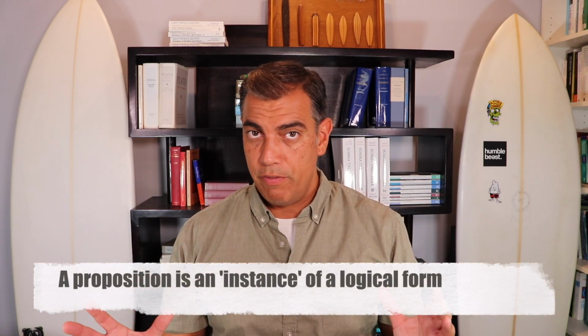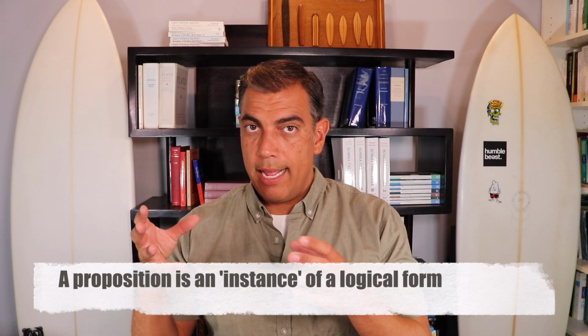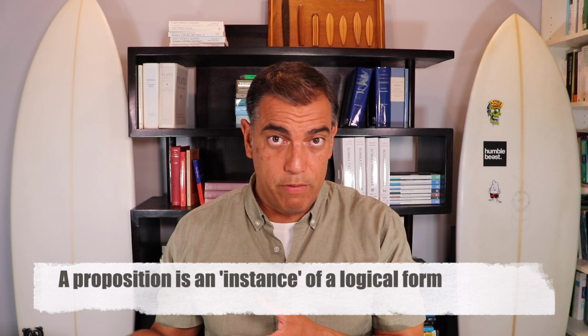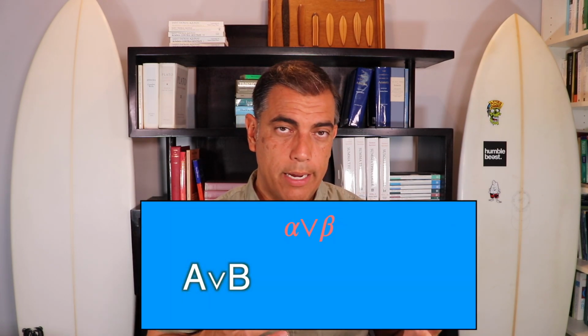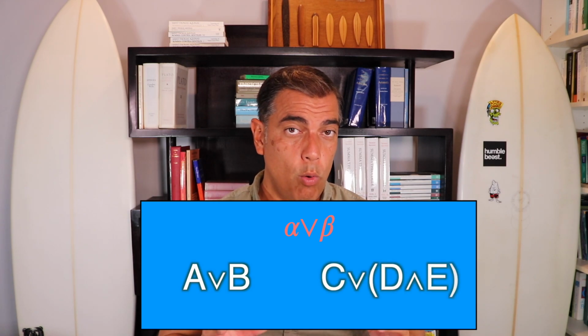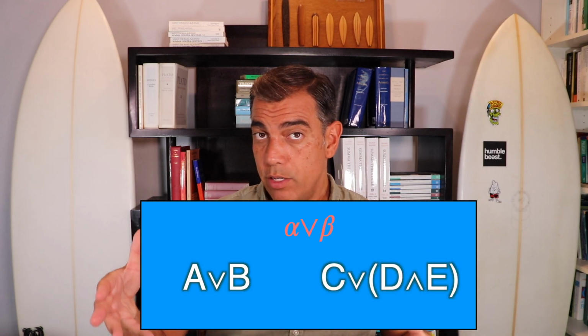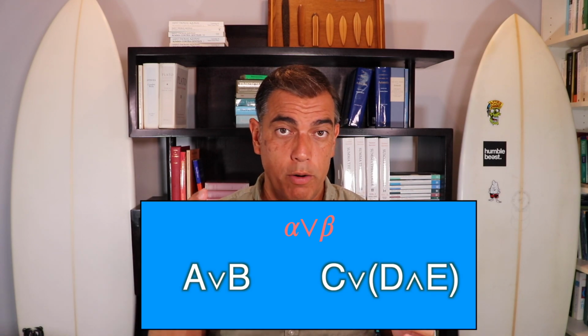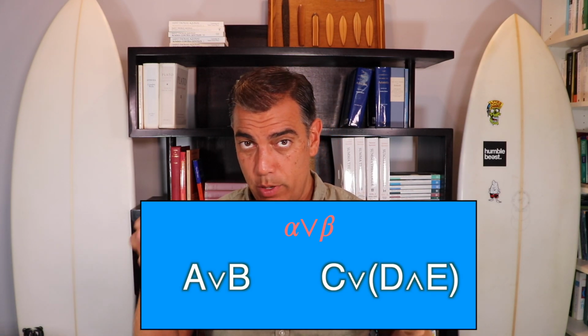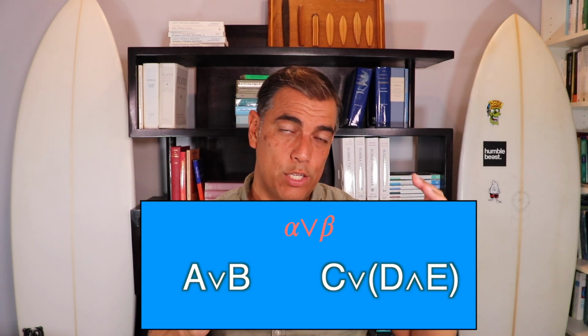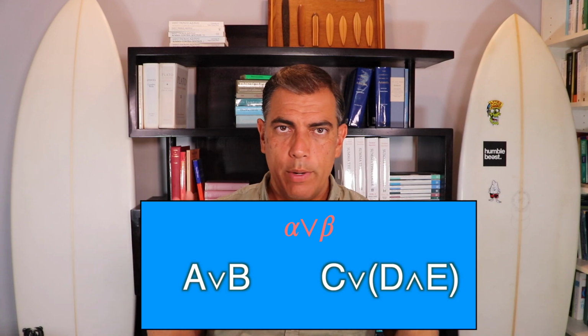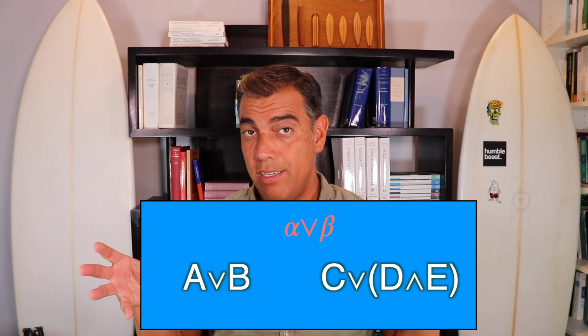Now, a little bit of important terminology before we move on to the exercises. We're going to use the word instances of specifically to talk about logical forms and the propositions that are instances of those logical forms. So for example, the proposition A or B is an instance of the logical form alpha or beta. Also, the proposition C or D and E is also an instance of this logical form, right? It's an instance of the form alpha or beta where alpha is C and beta is D and E.